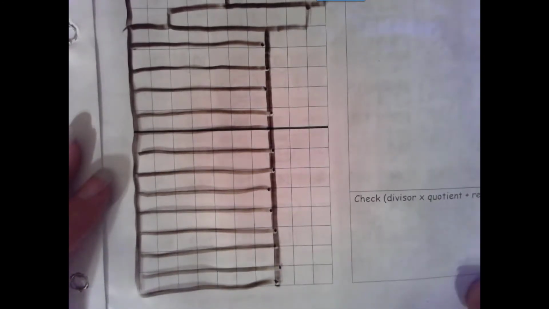So use your logic and reasoning to help you go a little bit faster with making your groups. They should still be groups. If you'd rather count, if you feel more comfortable with that, it does work. It takes a little bit longer, but it does definitely work.